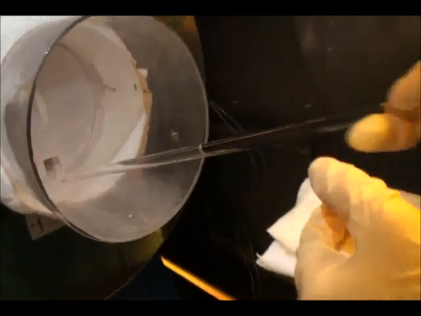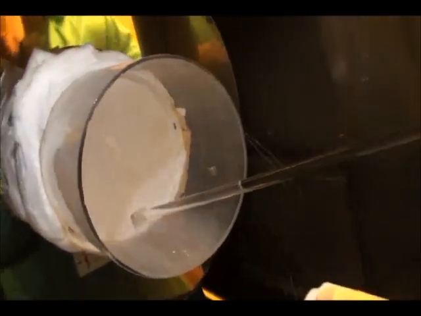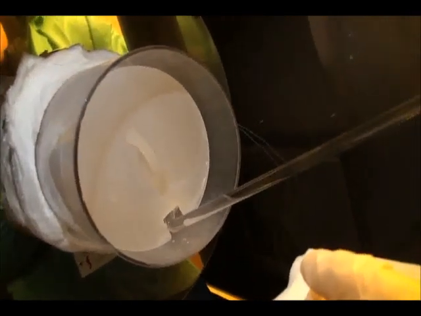Take the first cover, and then use this to take out the second cover. The temperature is very high.